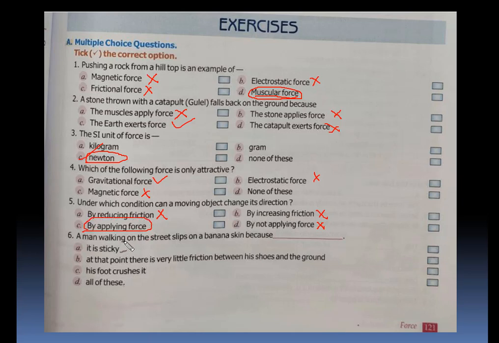A man walking on the street slips on a banana skin. Why? Because it is sticky, and at that point there is very little friction. Due to the little friction, his foot slips. So the answer would be: at that point there is very little friction between his shoes and the ground, due to which the person slips. Yes, the friction reduces. Okay.